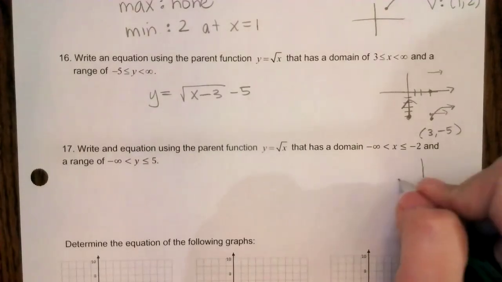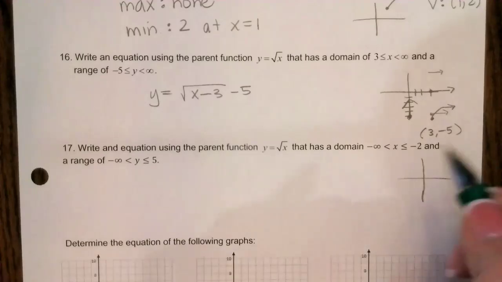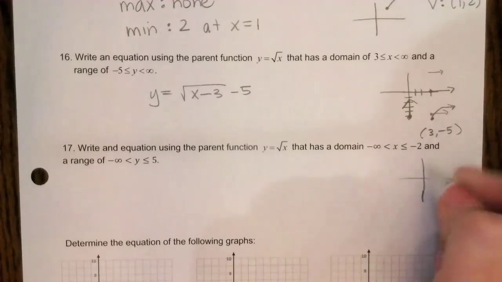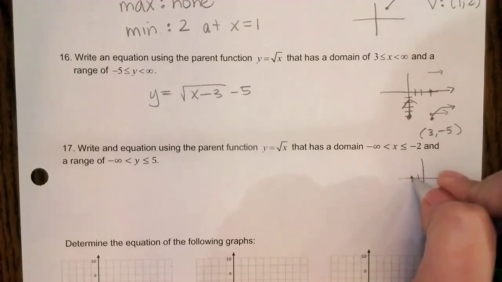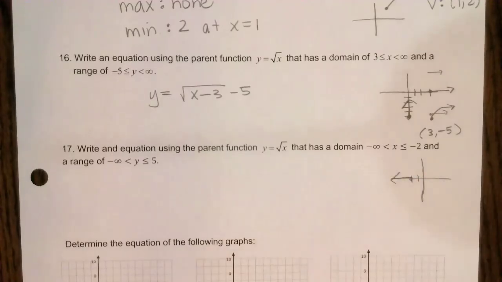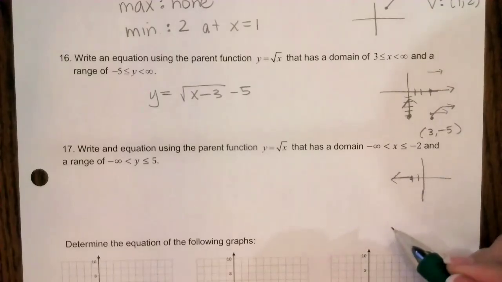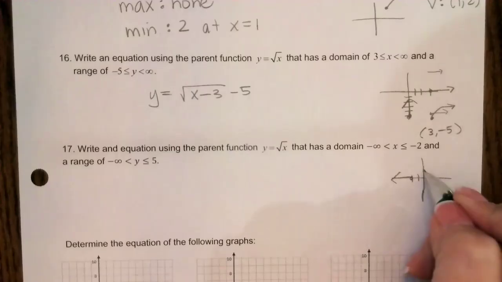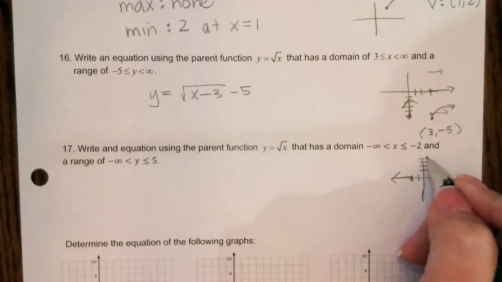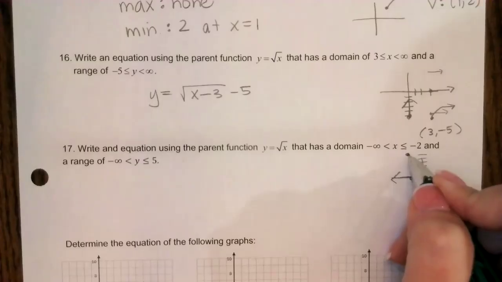All right, so here we go with our sketch of our picture here. In this case, it says it's coming from negative infinity to -2. So I know our graph has to be coming from that direction there. And this is the biggest x value we're going to find. Then it says a range of negative infinity to +5. So 1, 2, 3, 4, and 5. And it's going to go from up here.